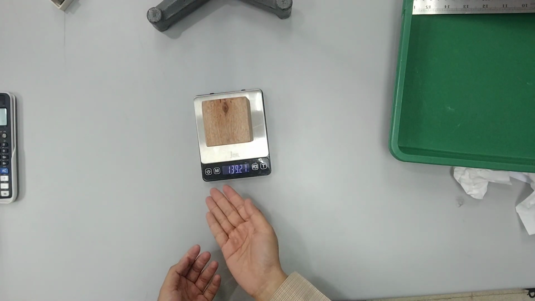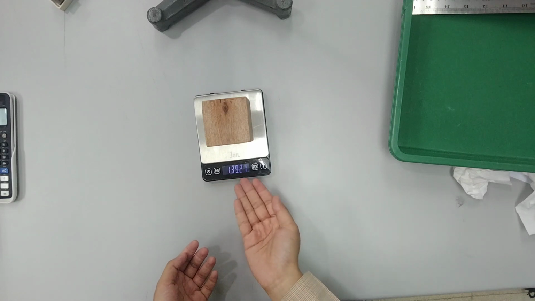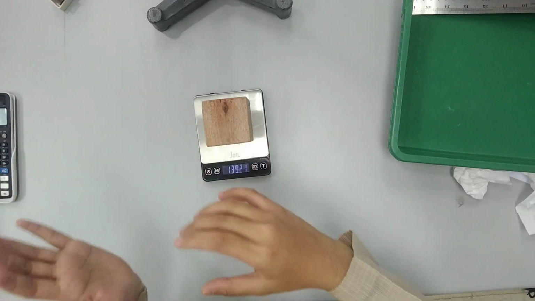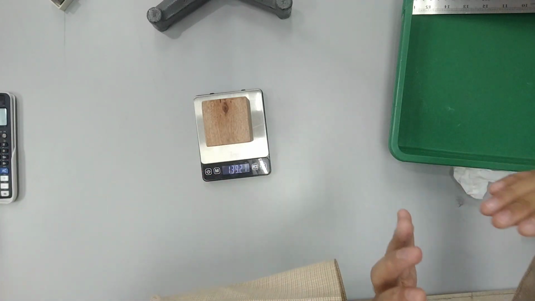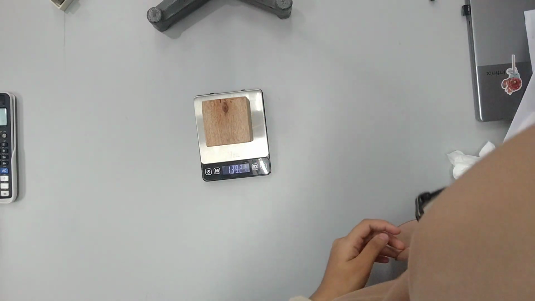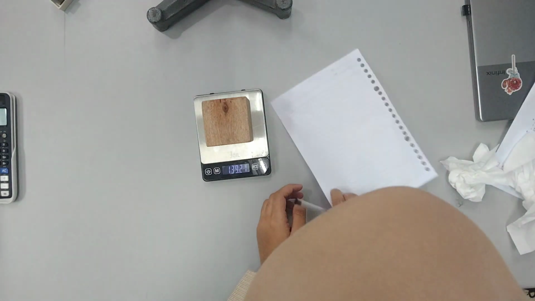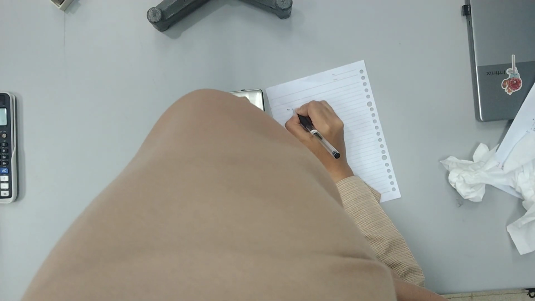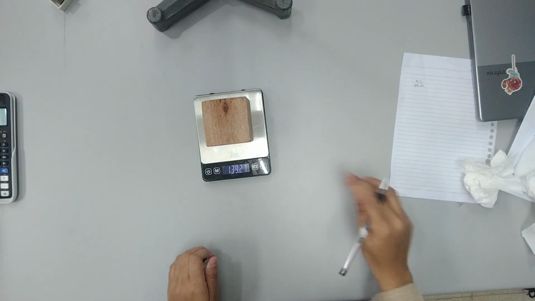Now you can find it's 139.21. So please record this on your lab report. After that, remember it's 139.21. So in your lab report, you have to write mass in gram equals 139.21 gram. Yeah, that's all.